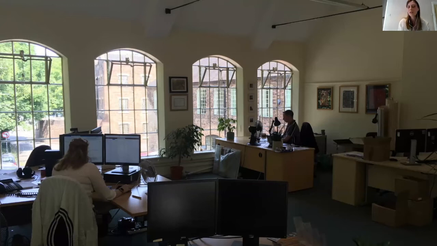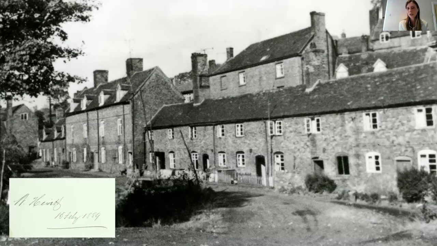About a year ago, we discovered one of the photographer's work diaries, which shed light on that role. It belonged to a chap called Will Hewitt. He was born in Coalbrookdale in 1862, and he spent his entire working life at the ironworks. In the census records, he's described as both a lithographer and a photographer. And this is where he lived. It was called Naylor's Row. And you can see his signature just at the bottom of the image.